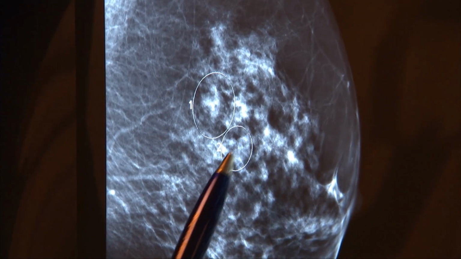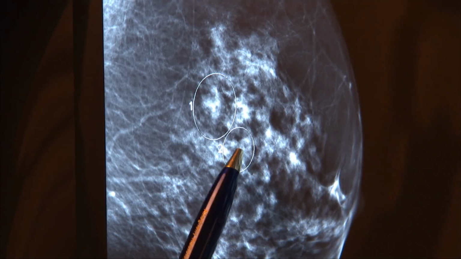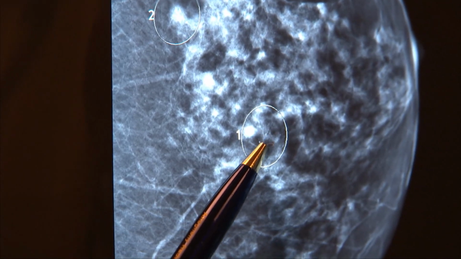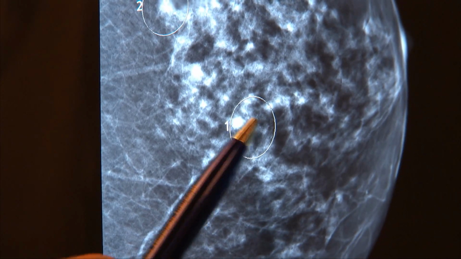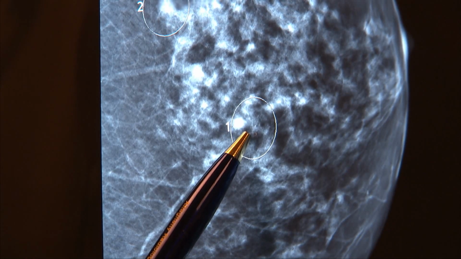And on the lateral, this is the MLO projection. They're sort of behind the nipple, and there's some smaller ones and some more clumped ones. And then on the craniocaudal projection, they're just a little bit in the inner aspect of the left breast. Again, this is a new cluster of somewhat pleomorphic calcifications, left breast, 10 o'clock.